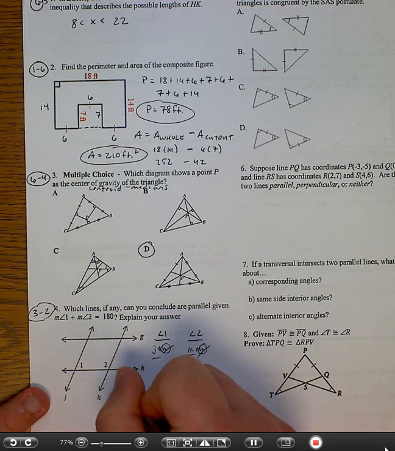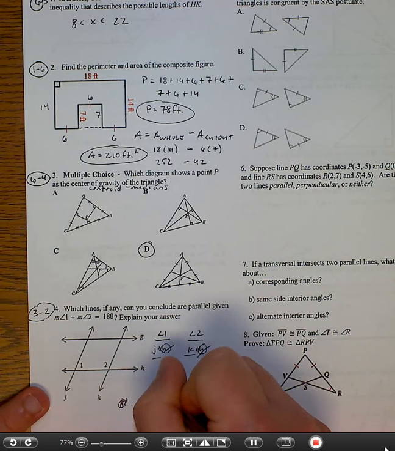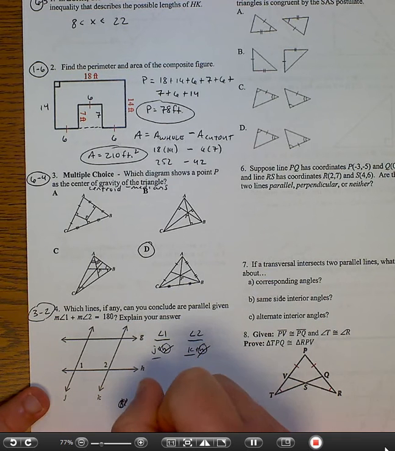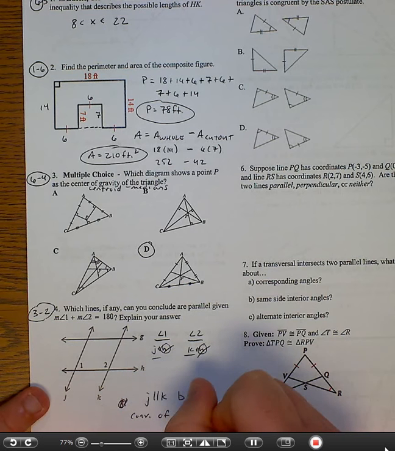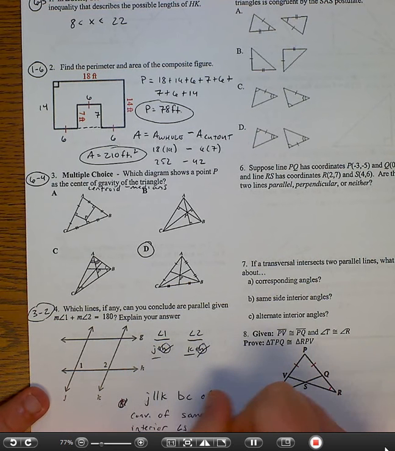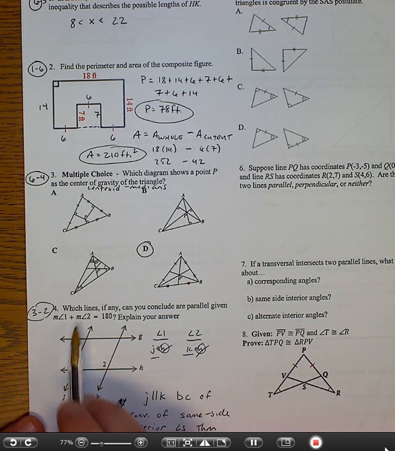I can write J is parallel to K, and why? Because of the converse of the same side interior angles theorem. The converse, because I gave you something about the angles and we concluded that the lines are parallel. It would not be converse if I said the lines are parallel and you tell me something about the angles.